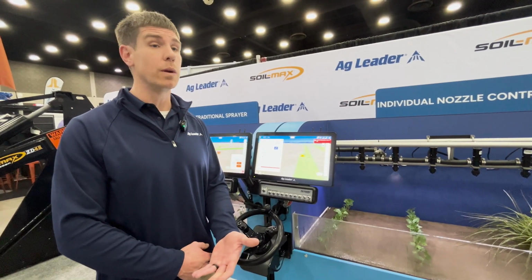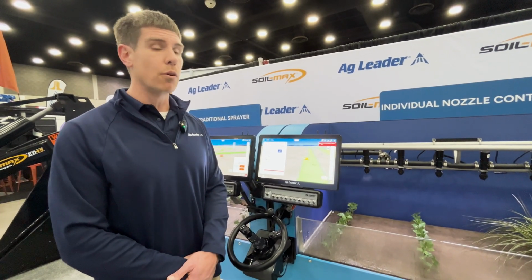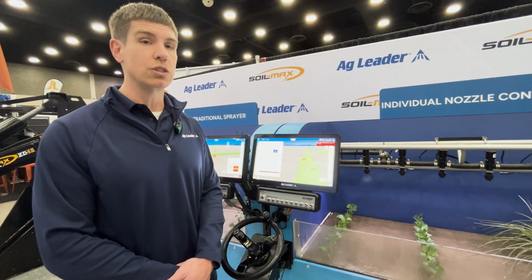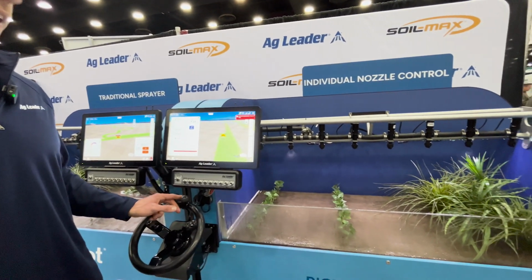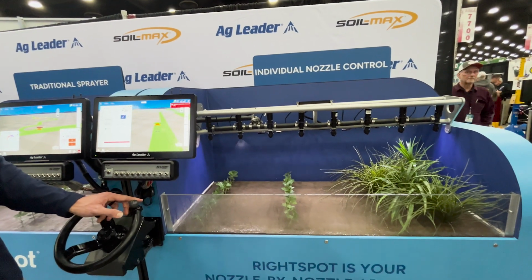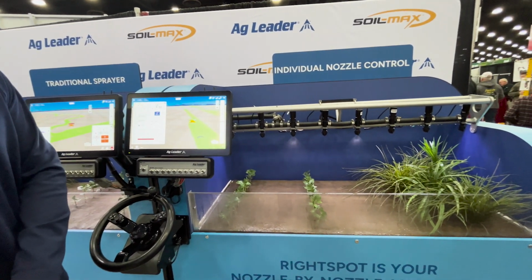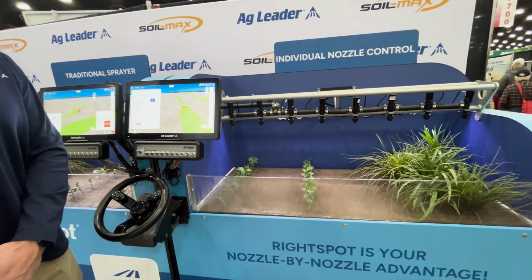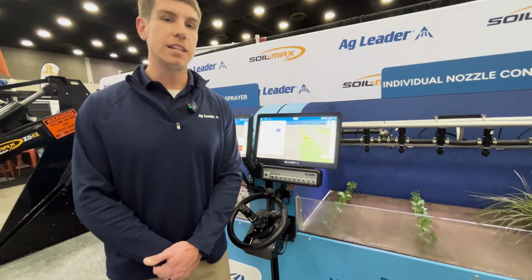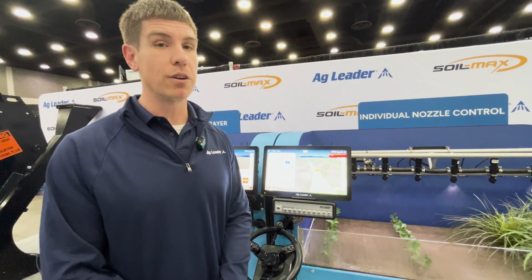Another thing too, we know cost is extremely important right now in saving as much chemical as possible. RightSpot has nozzle by nozzle auto swath control, so every single nozzle can be turned off and on if it goes into different coverage. So as we swerve into this area that has already been applied, we can see that every single nozzle is going to be turned off based on that coverage that it's already been on. So we're really, with this system, able to take your sprayer to the next level of performance, giving you that best possible result in the field when you go and hit the field every year.